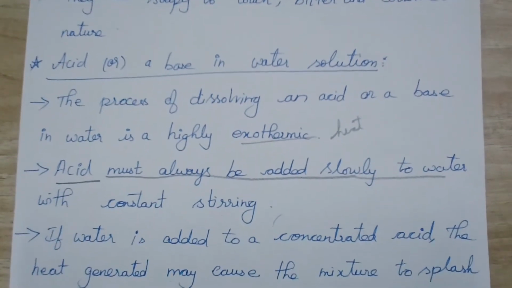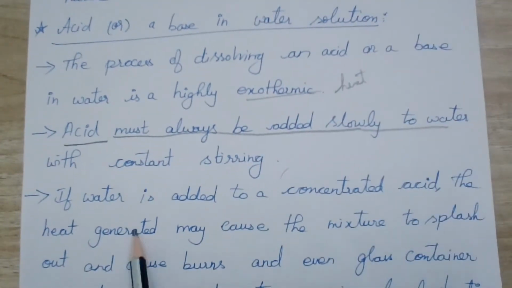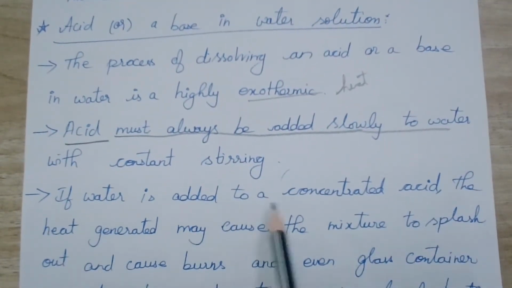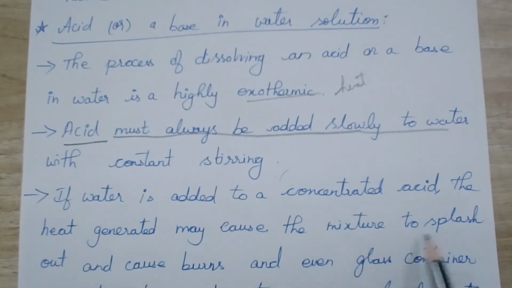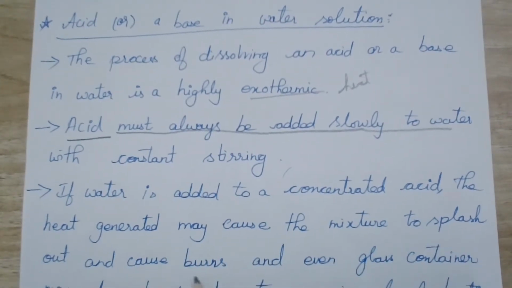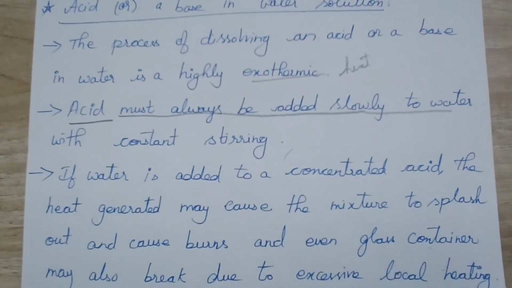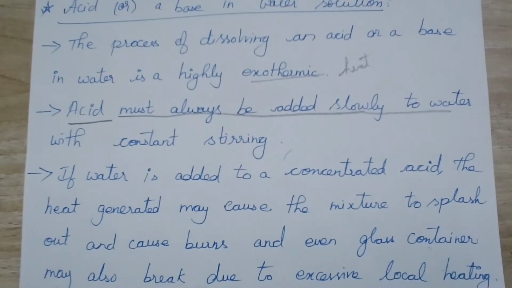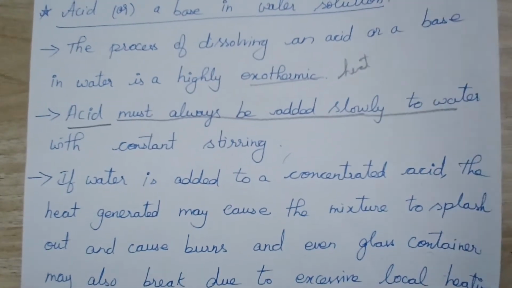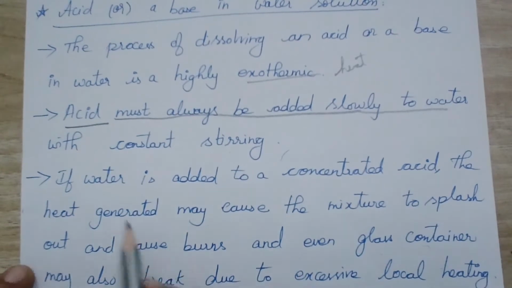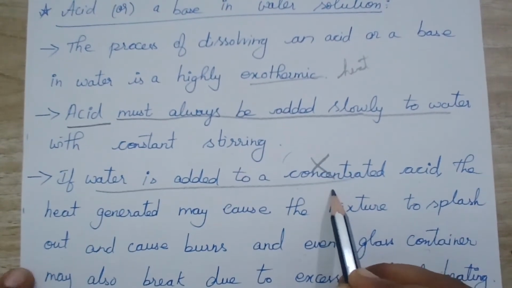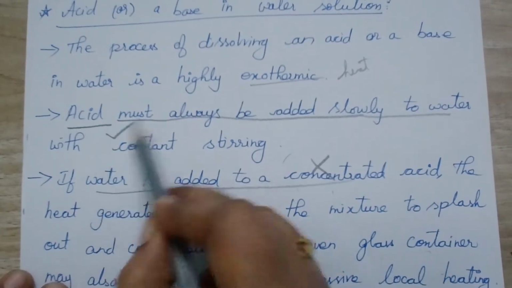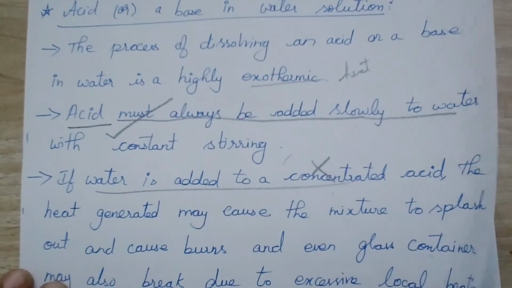If water is added to a concentrated acid, the heat generated may cause the mixture to splash out and cause burns. Even the glass container may break due to the excessive local heating. Clear on this? So water should not be added to the concentrated acid. Acid should be added to the water slowly.